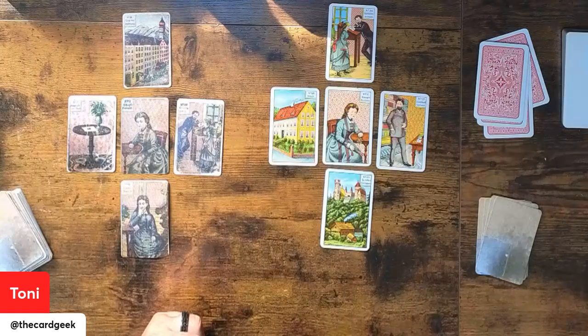So you see how simple but how effective these positions are.